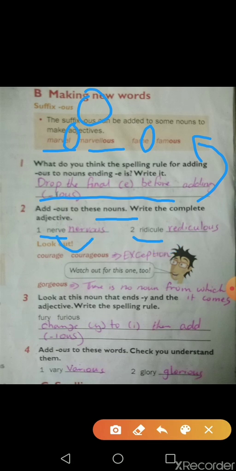Let's see some exceptions here. Courage, courageous. And gorgeous. As you see here, the word courage becomes courageous, but we don't drop the E. This one is an exception. Okay, we don't drop the E here. This one is an exception.